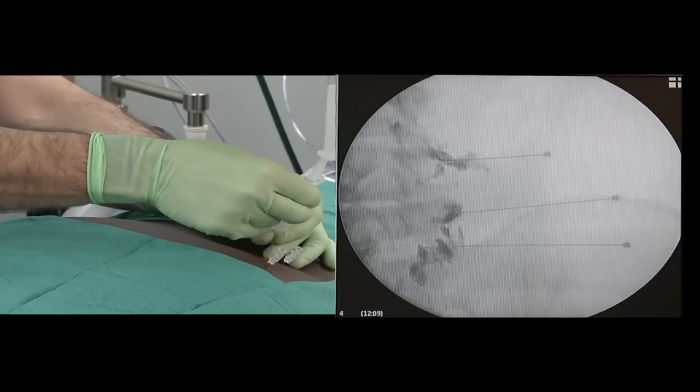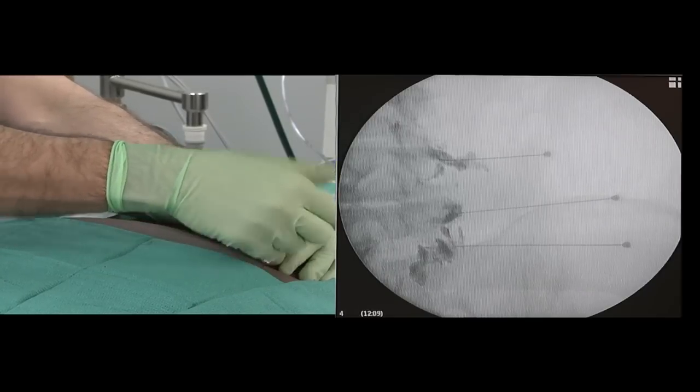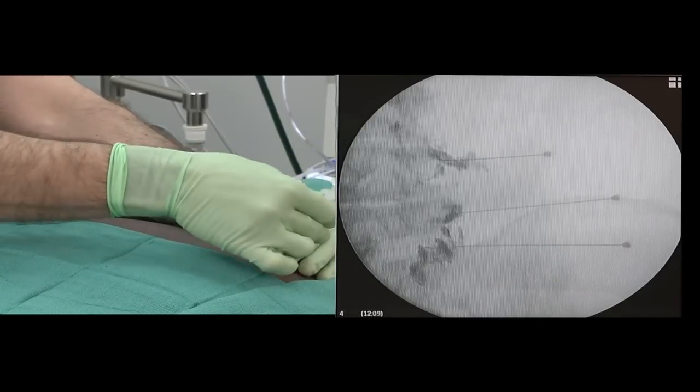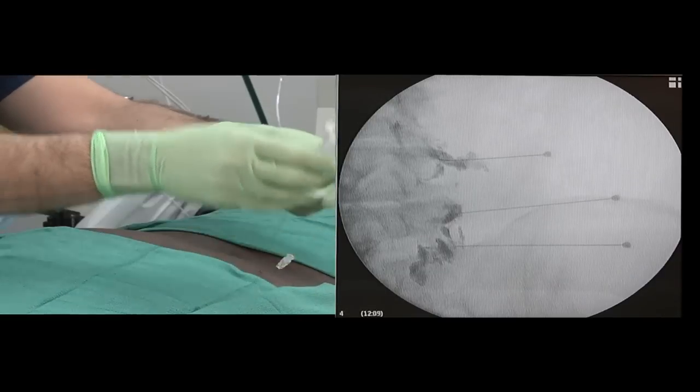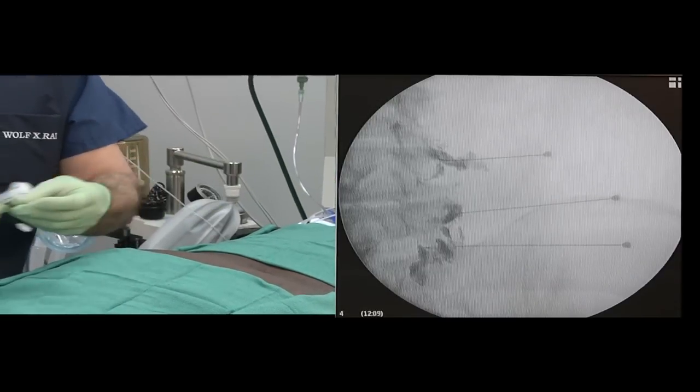The therapeutic solution is then injected through the needles and the needles are withdrawn from the patient's back. This concludes the procedure.